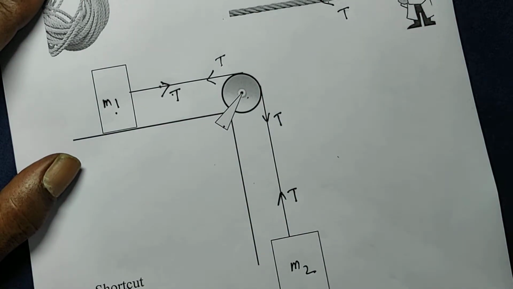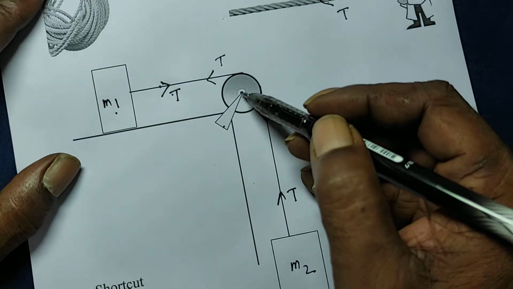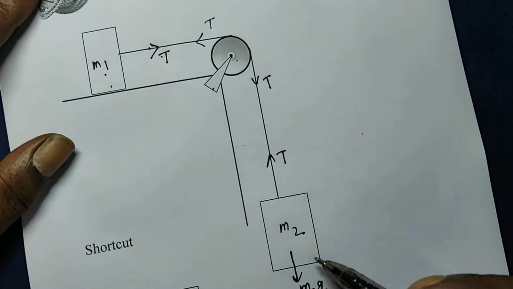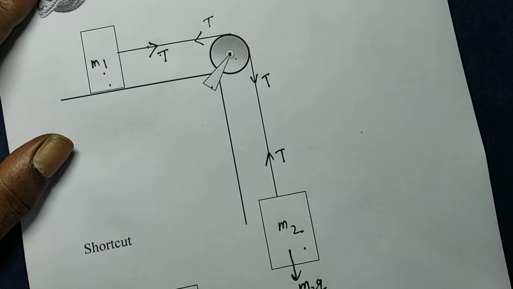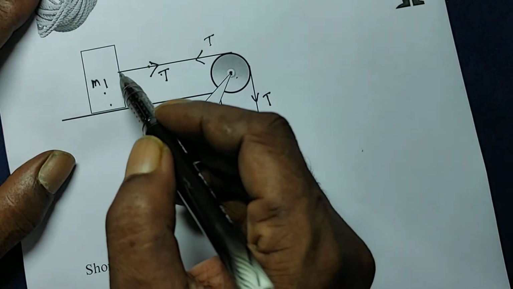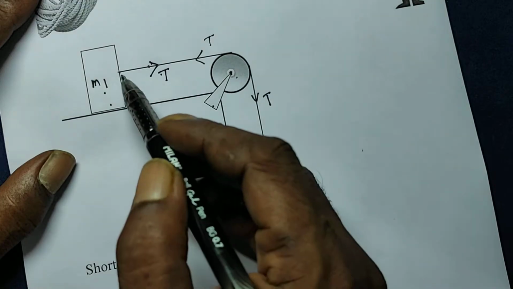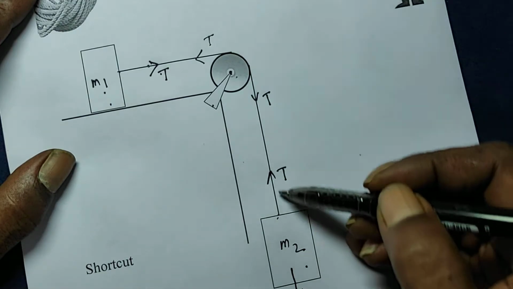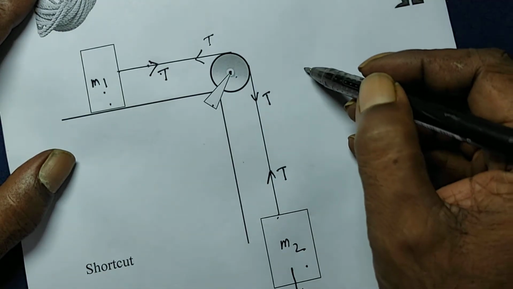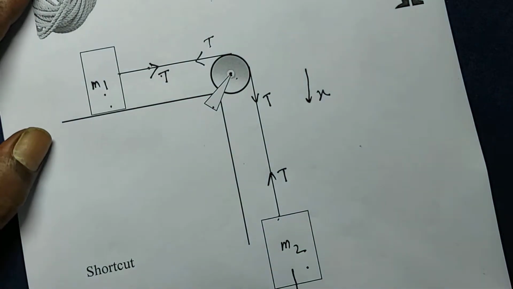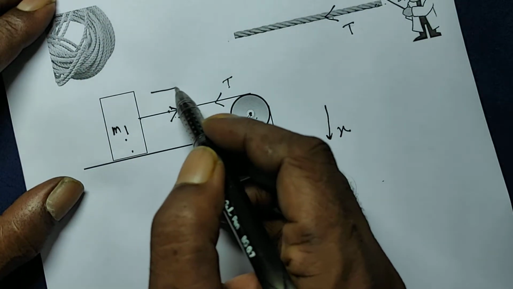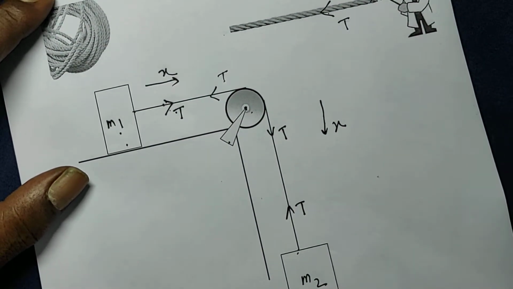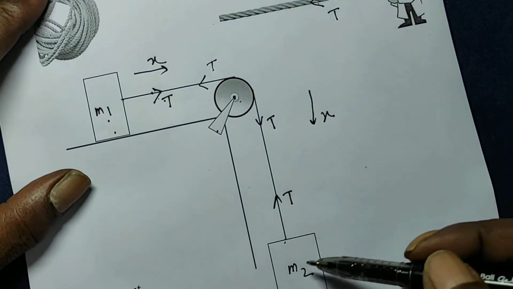But we are not interested to find the motion of the pulley about this axis. We are only interested to find the motion of this mass and the motion of this mass, find out the tension and acceleration. Since the length of the string from this point to this point passing over the pulley is fixed, so on this side, if the string drops down by a length equal to x, on this side the same length will move to this side, because the length of the string is fixed, and it will happen simultaneously, right?